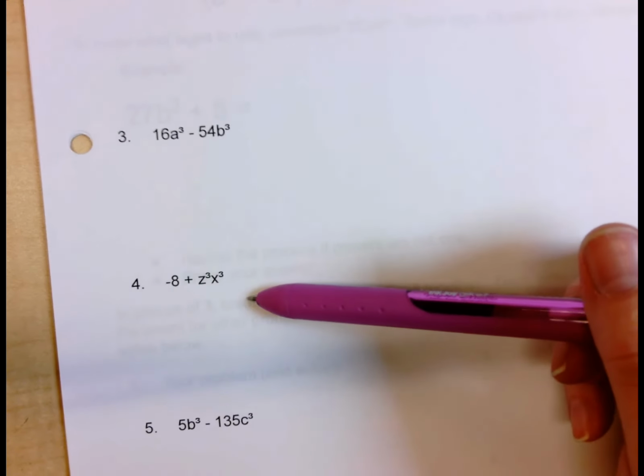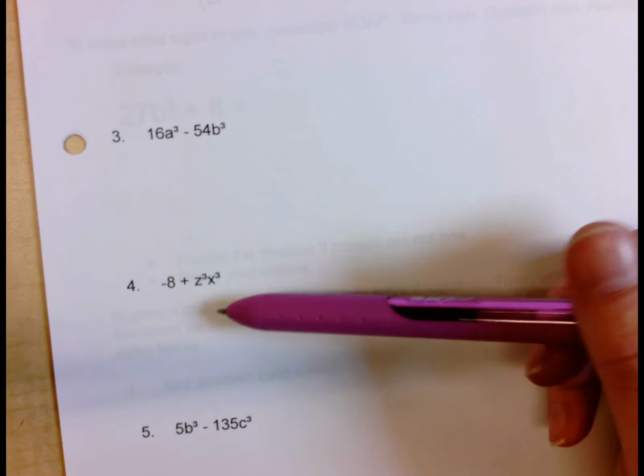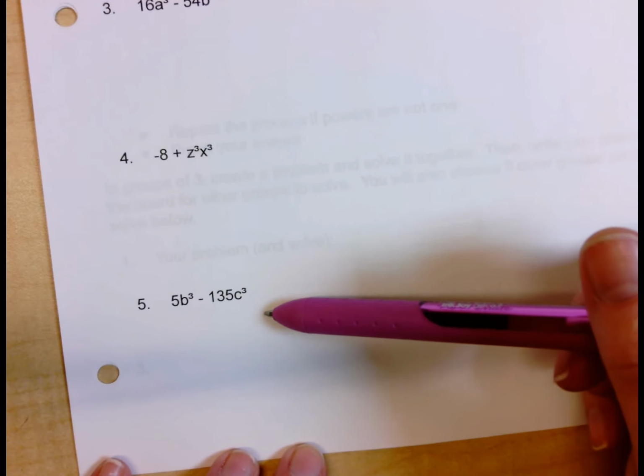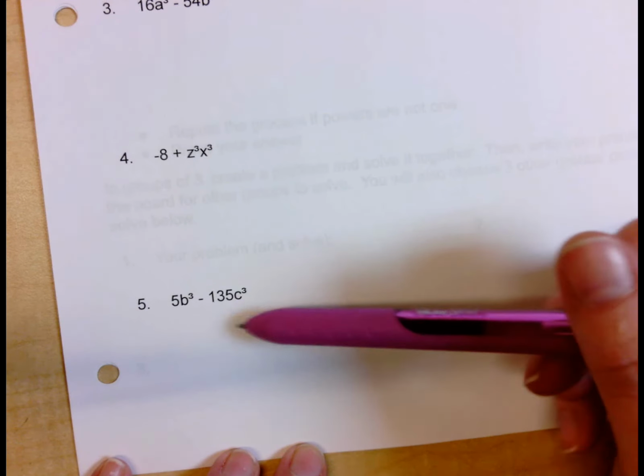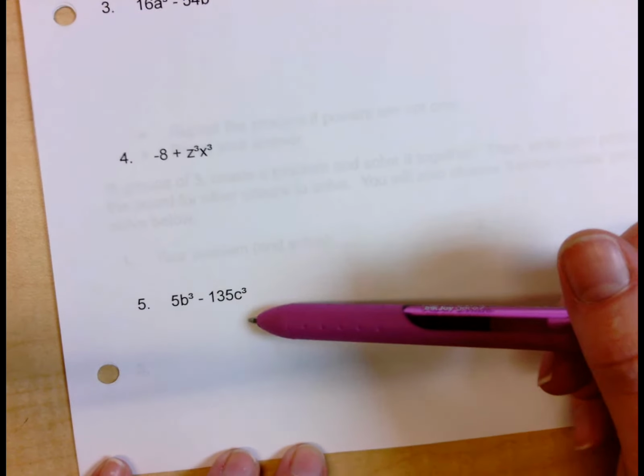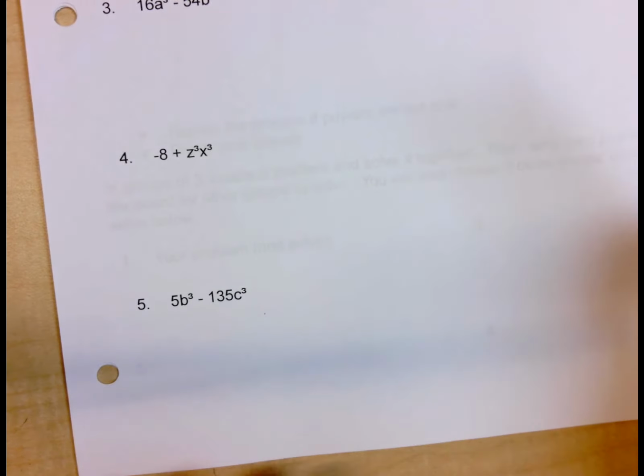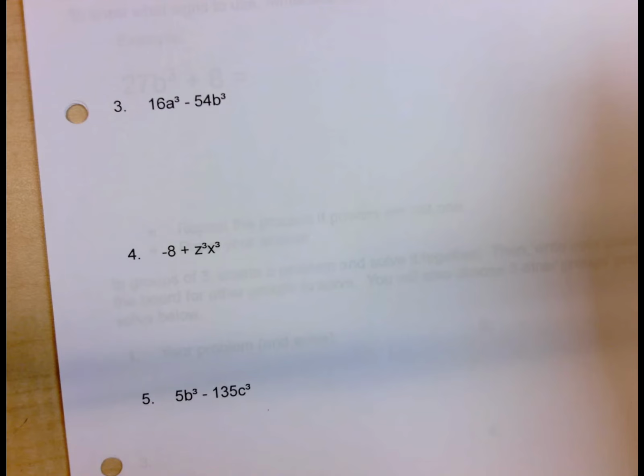Down here, you're going to have to do some rearranging, so be careful on that one. And down here, I think you're going to have a greatest common factor and need to rearrange. Actually, just a greatest common factor on this one, okay? So just be careful, all right? So take your time on these 5 problems, and then when you're finished, you can send them to me to check. And if you have any questions, make sure you let me know, okay?